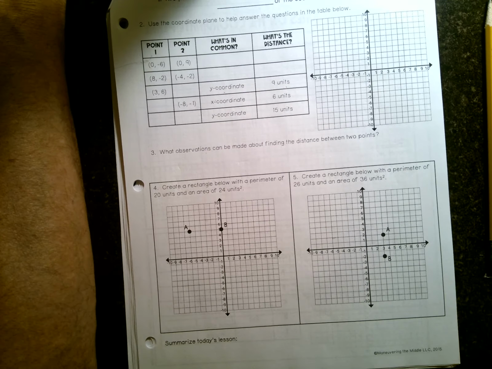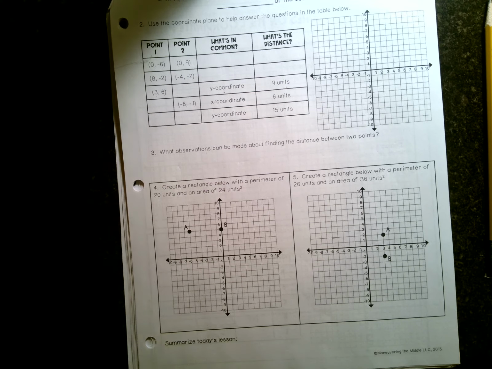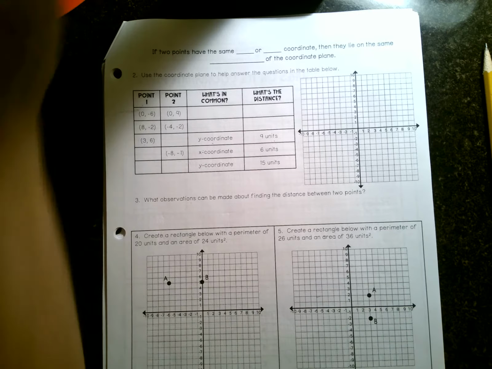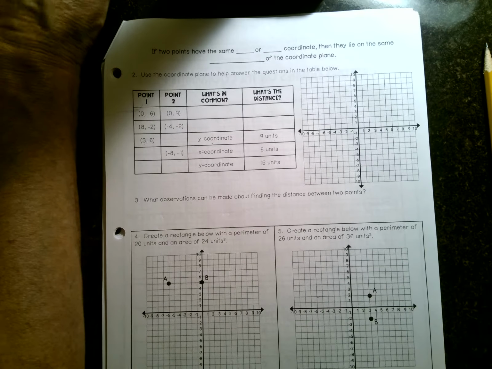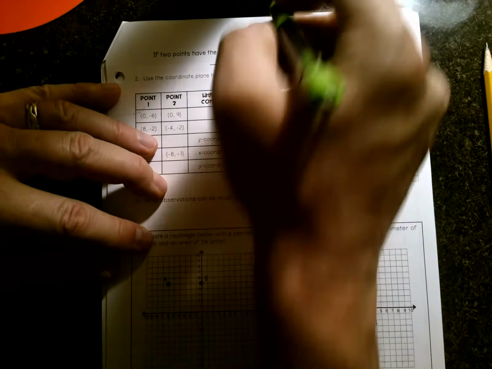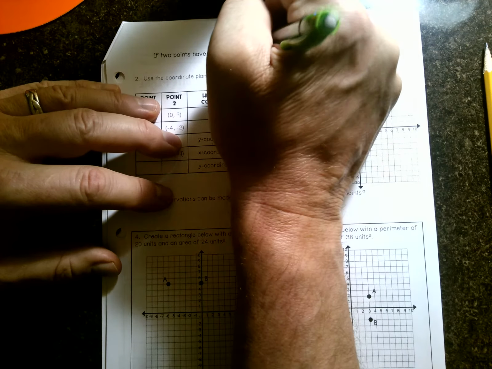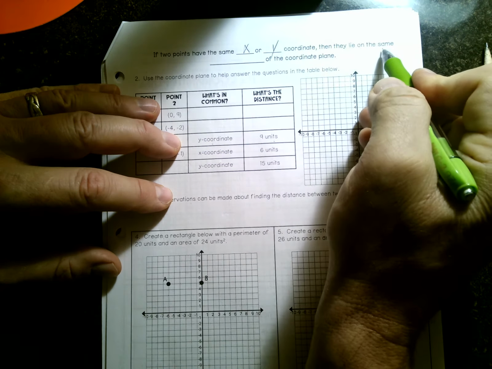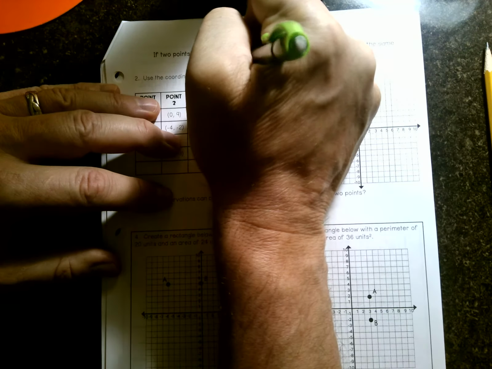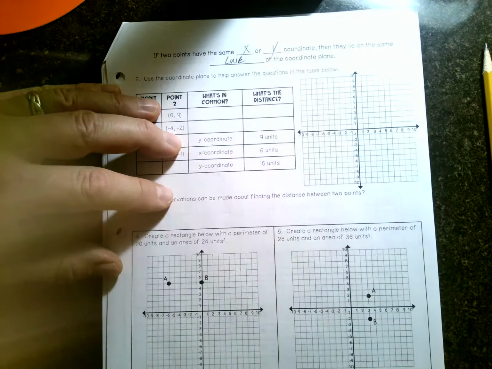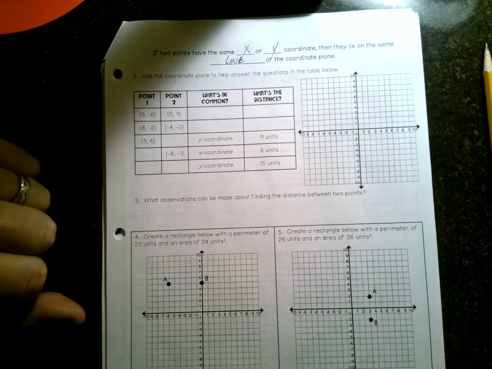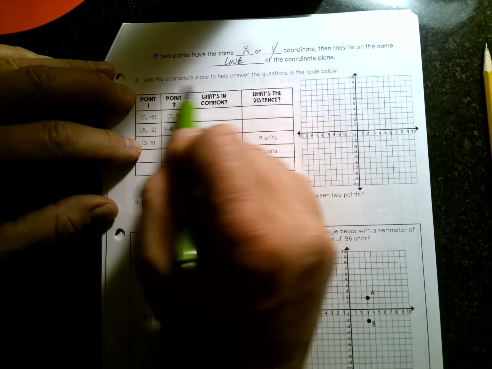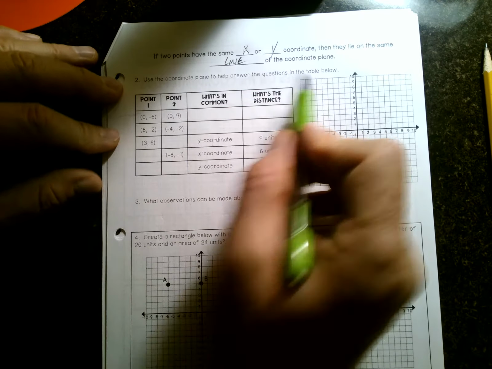All right, let me check my thing there. Let me pull you down just a little bit because I want to make sure I get good vocabulary here. All right, if 2 points have the same x or y coordinate, then they lie on the same line of the coordinate plane. Okay, so we're going to take our time here, all right? So use the coordinate plane to help answer the questions in the table.